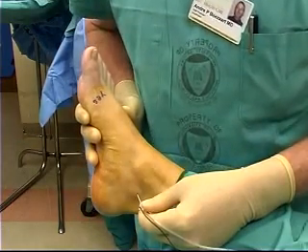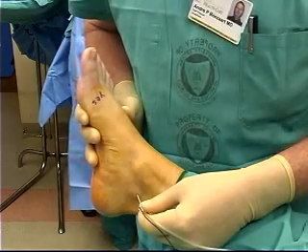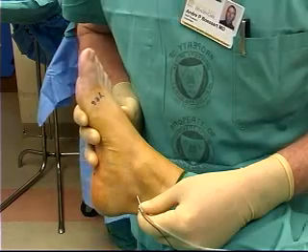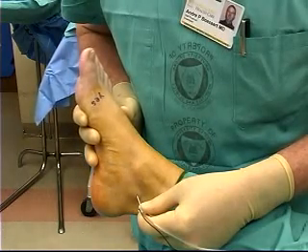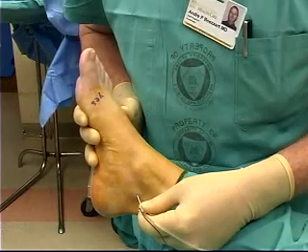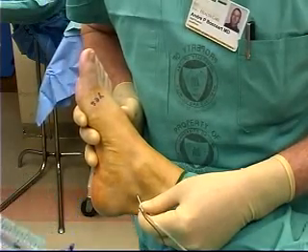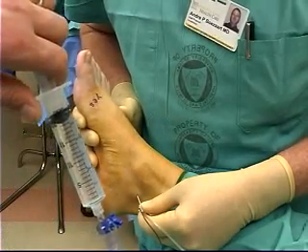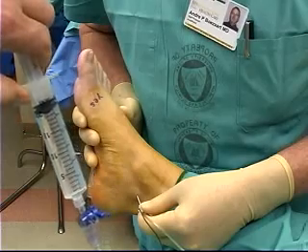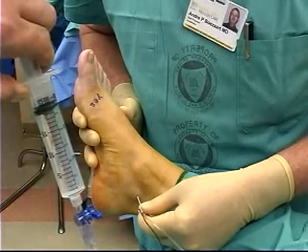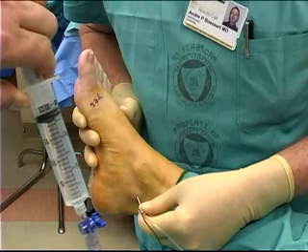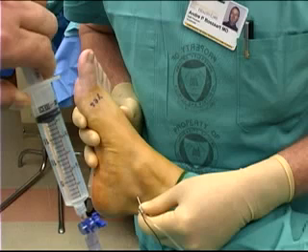A 22-gauge, 2-inch stimulating needle attached to a nerve stimulator set at a current output of 1 to 2 milliamps, 2 Hz, and a pulse width of 200 to 300 microseconds is used to locate the nerve. Toe flexion indicates that the nerve has been encountered. The nerve stimulator is now turned down so that the brisk motor twitches of the toes can still be observed at a current output of 0.3 to 0.5 milliamps. This may not be possible in diabetic patients due to diabetic neuropathy, where much higher currents may be required. The motor response will immediately cease upon injection of local anesthetic agent.